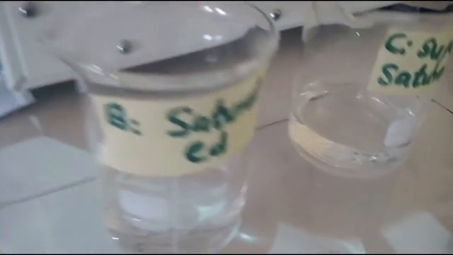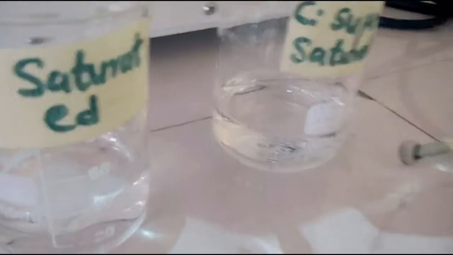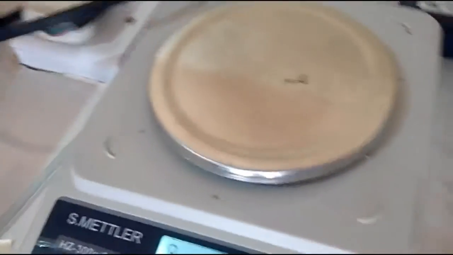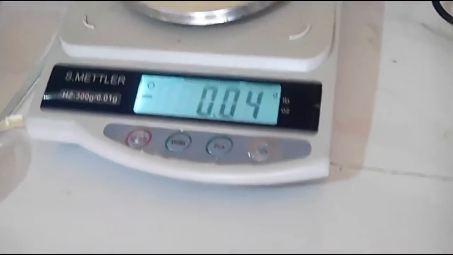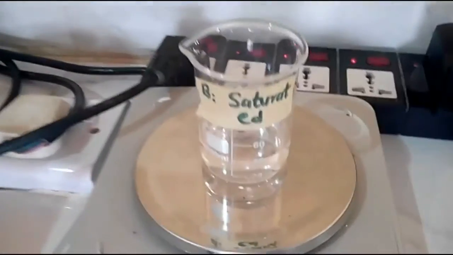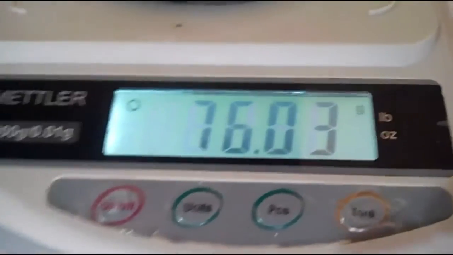To find the exact mass of sodium chloride that will form a saturated solution in 40 ml of distilled water at 30 degrees centigrade, we'll first weigh our beaker B on a weighing balance. Here, the weight of our beaker B is 76.03 grams.